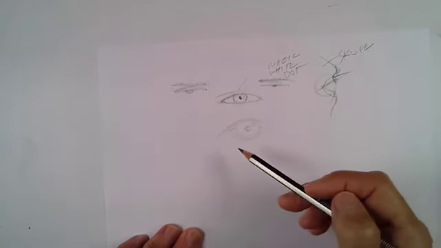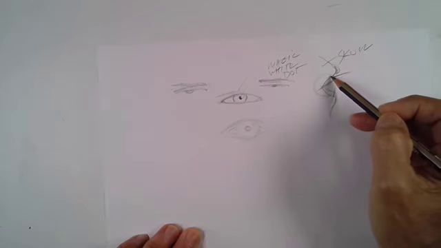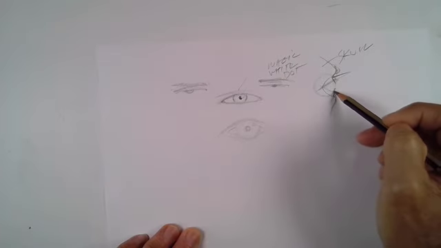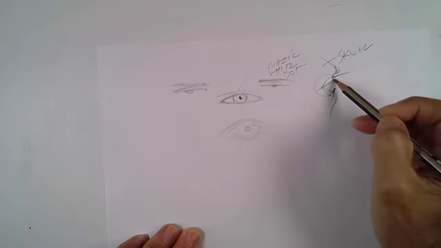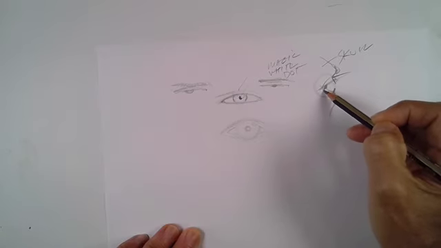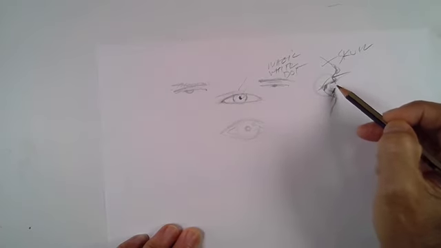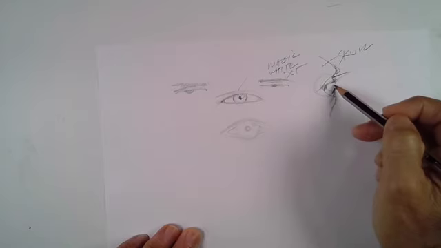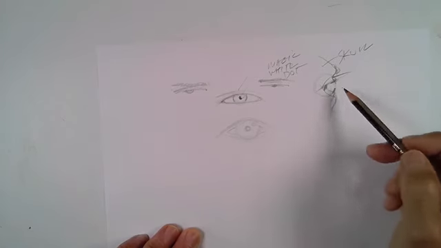Because it's round, this bottom part is going to be in shadow, this corner is in shadow, and this is in shadow from the eyelid.